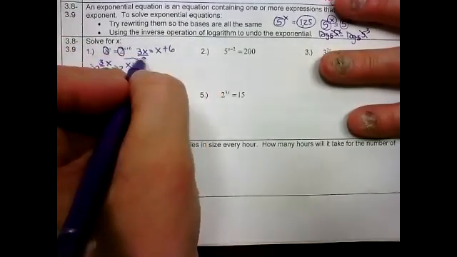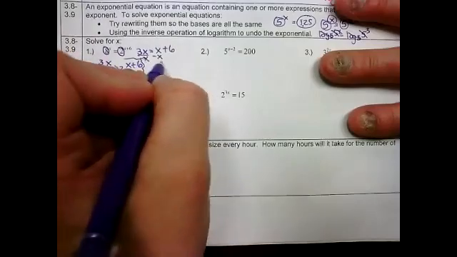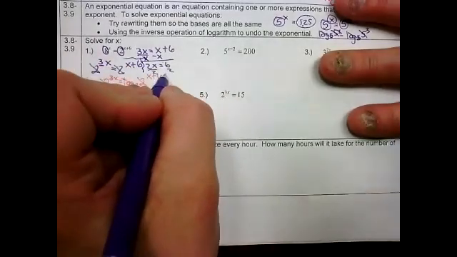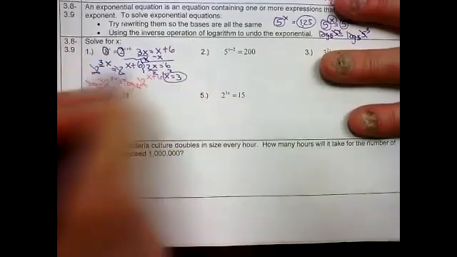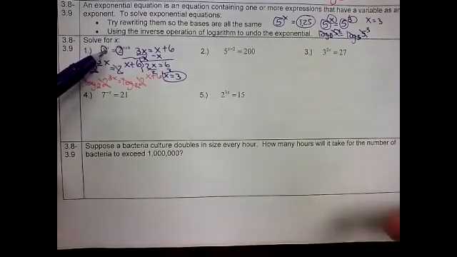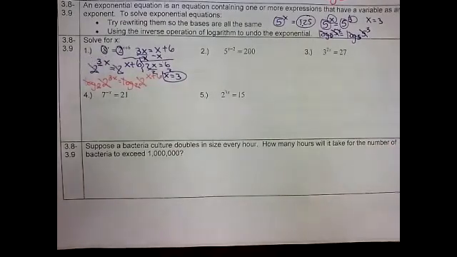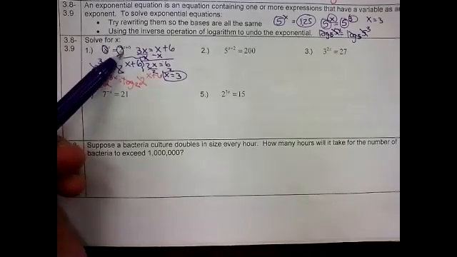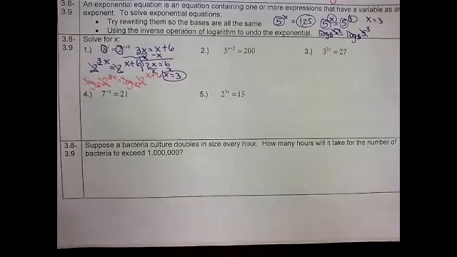So now we're going to subtract x from both sides, and we get 2x equals 6, and divide both sides by 2, and we get x equals 3. Okay, and if we do 8 to the third power, I'm just going to check this. So 8 to the third power gives me 512, and 2 to the 9th power gives me 512. So I just plugged it back in to check it.